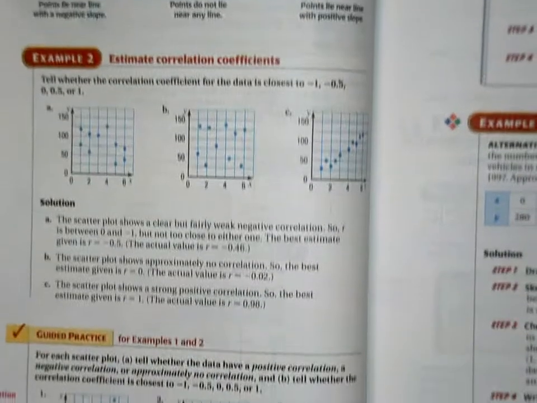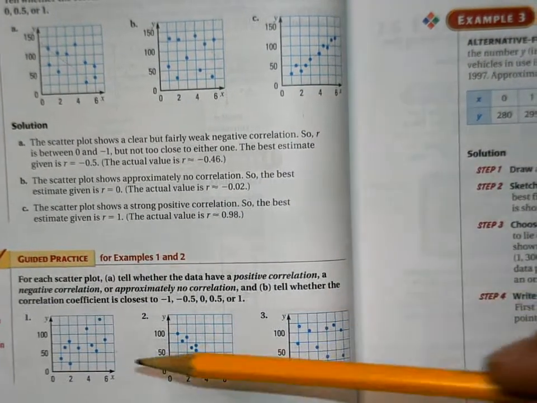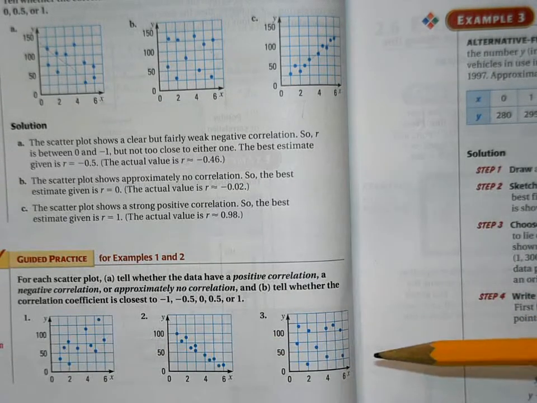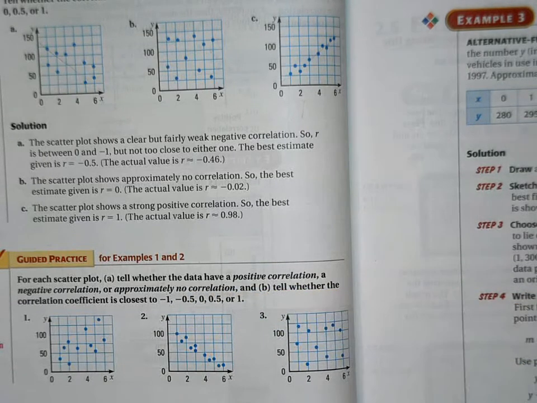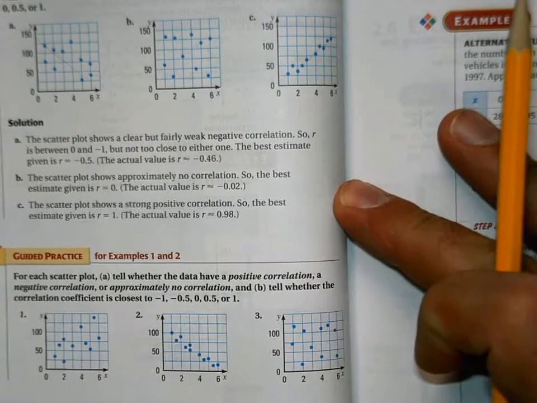So let's go down to the guided practice on the bottom and see if you can decide what you would give as a correlation coefficient for these three. Would it be -1, -1/2, 0, 1/2, or 1? So pause the video, give it a shot, and then start the video again.